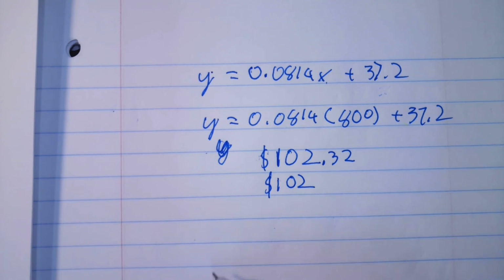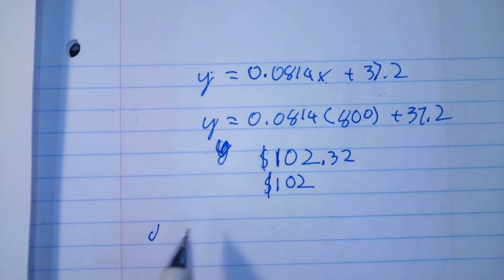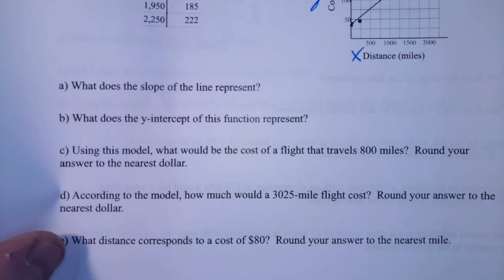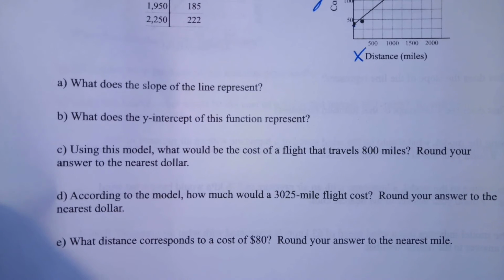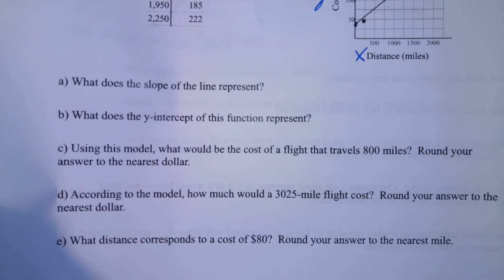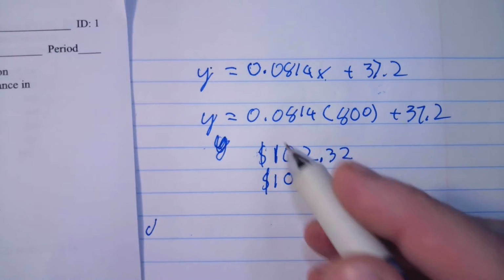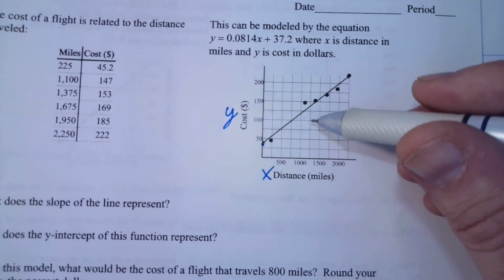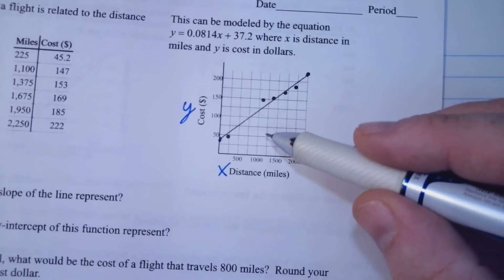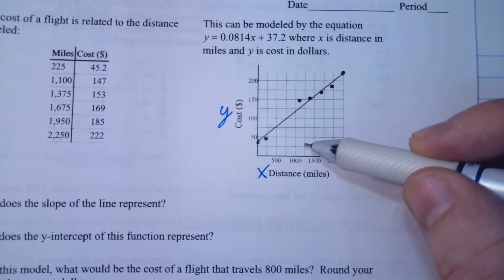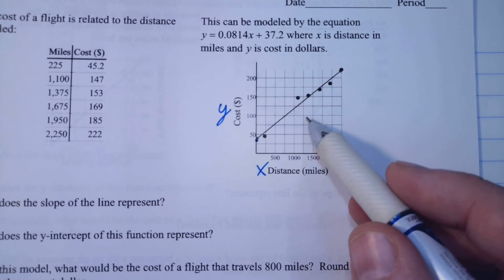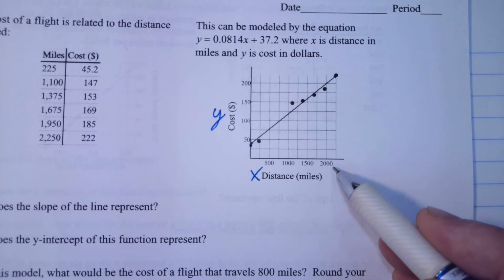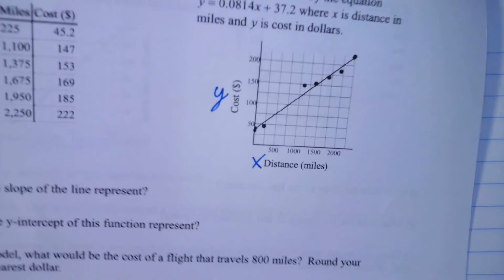All right, let's look at D. According to the model, how much would a 3,025-mile flight cost? Round your answer to the nearest dollar. I guess this one, 800, is in my data set, so it's not an extrapolation. It's interpolation. So this one is definitely outside my graph, right? My graph stops at about 2,000. So this one's definitely outside my graph.